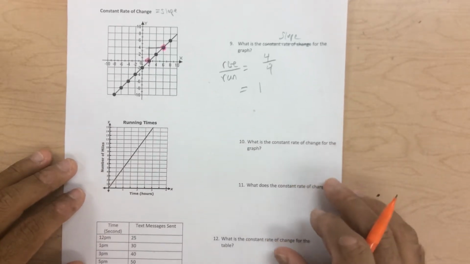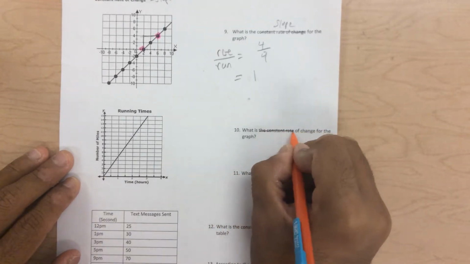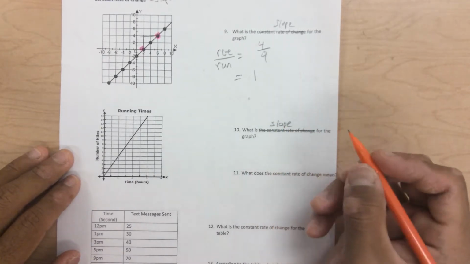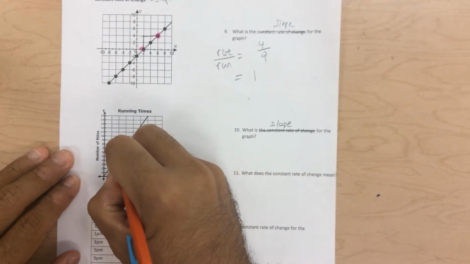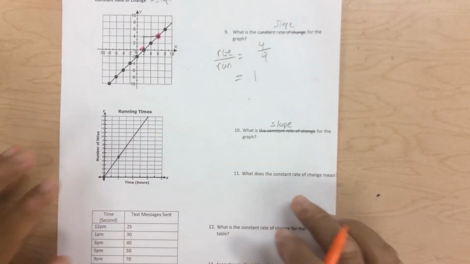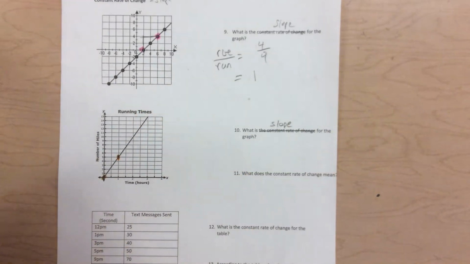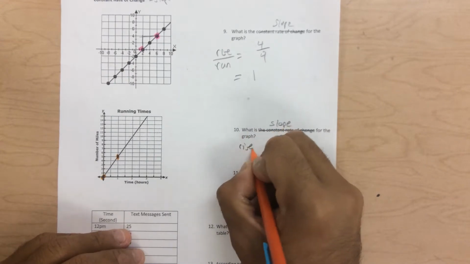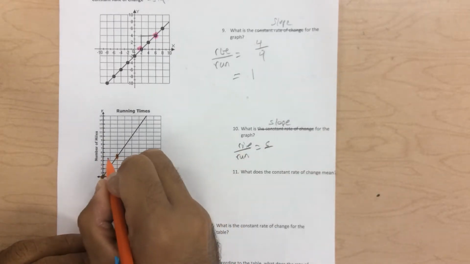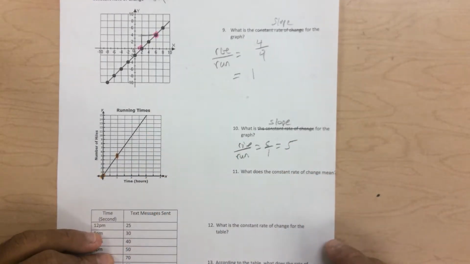Okay. Now 10. What is the constant rate of change for the graph? So in other words, what is the slope for the graph? So once again, pick 2 points that you could use. I will use this one, and I might just use the starting point, or the starting corner of this graph. So anyways, the rise over the run. You rise 5 and you run 1. So 5 divided by 1 is just 5, and it's increasing, so it's a positive slope.